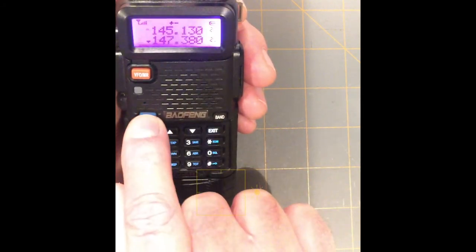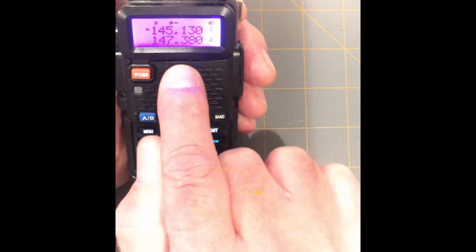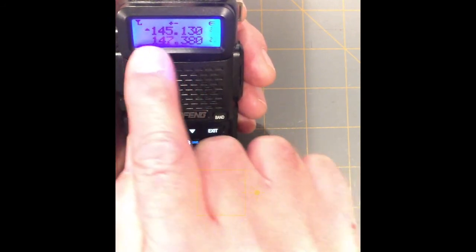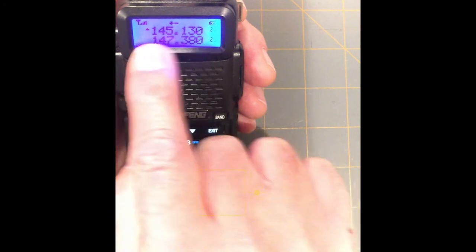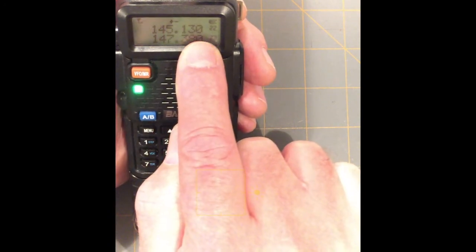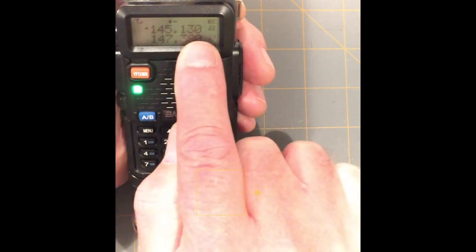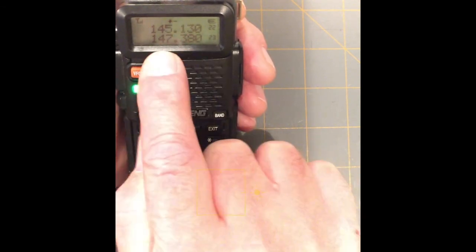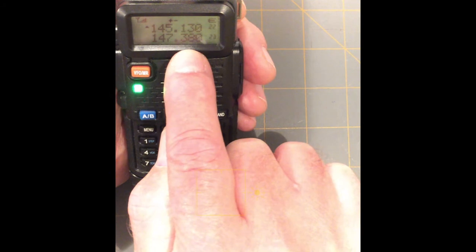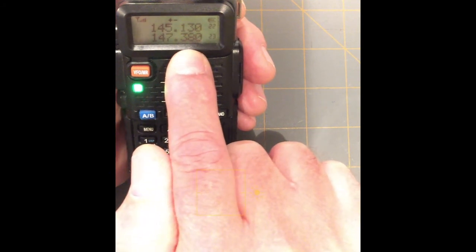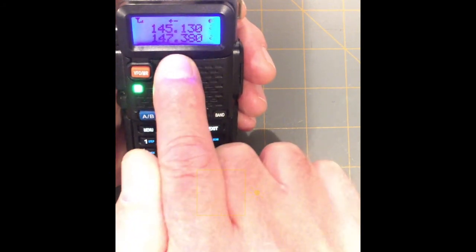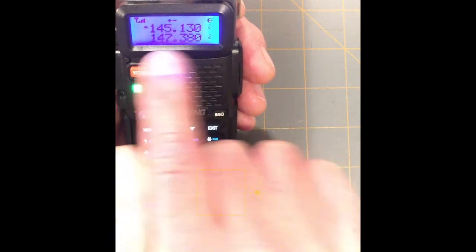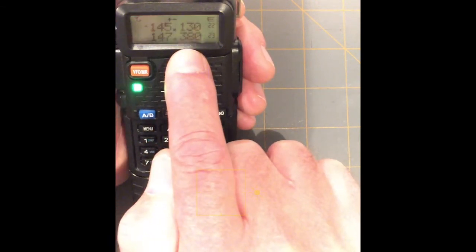I can switch the AB and make my radio selection to the upper line, and that's the one that also is active. But all the while, if there were an active transmission on that unselected line, because I have TDR on, it would still pick up that transmission.